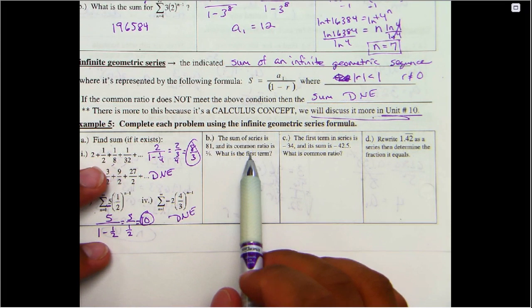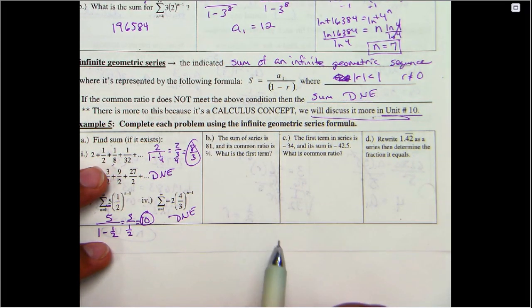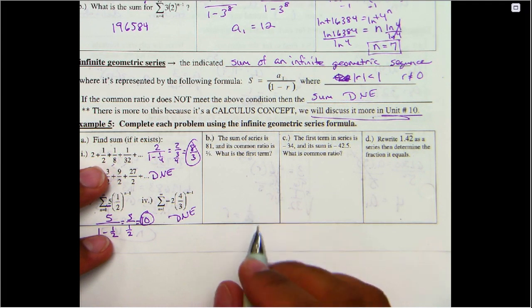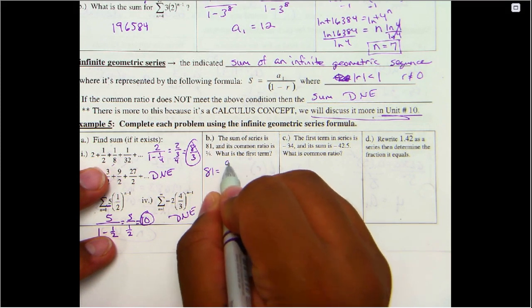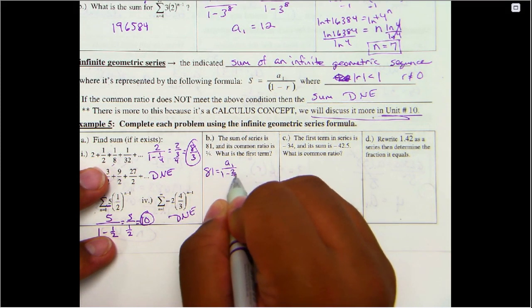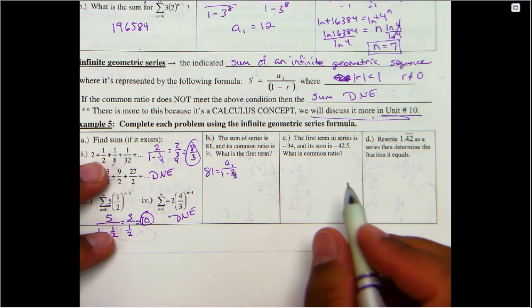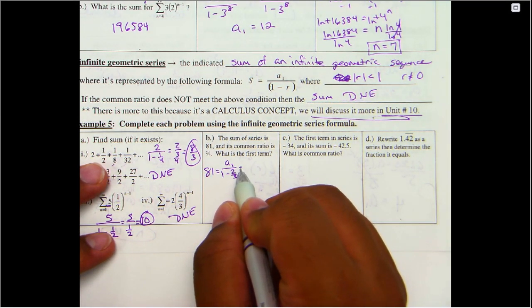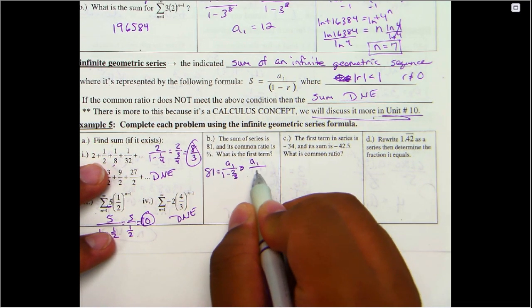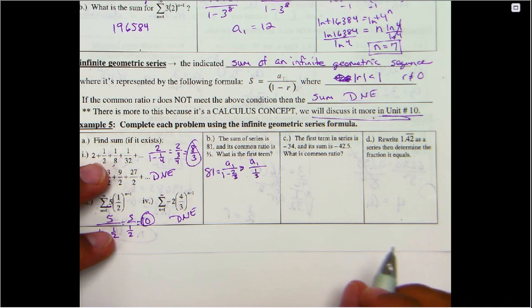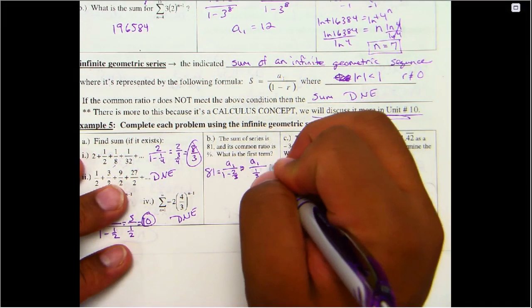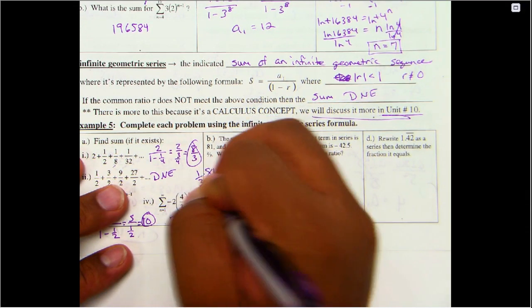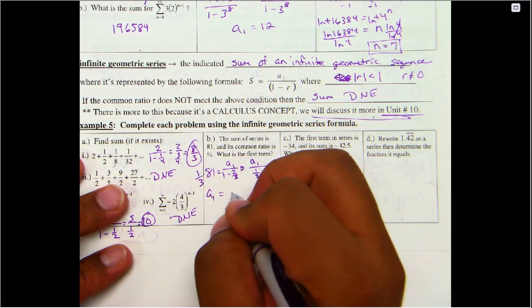All right, B. The sum of the series is 81. Its common ratio is 2/3. What's the first term? So 81 equals a sub 1 over 1 minus 2/3. And that's a sub 1 over 1/3, right? So just multiply both sides by 1/3. So a sub 1 equals 27.